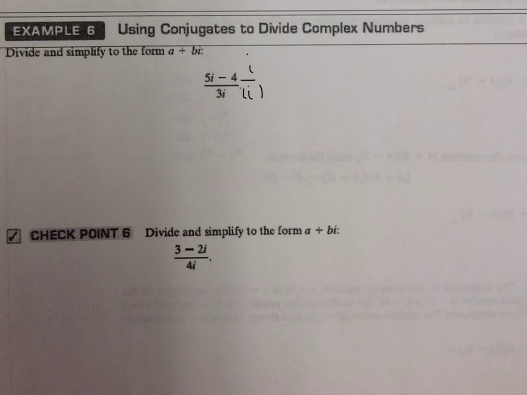That would give us an i squared on bottom and would get rid of the complex part of this problem. So if we did that, we'd have to distribute the i on top. So you'd have 5i squared minus 4i. And on bottom I'd get 3i squared. Well, 3i squared is just 3 times -1.